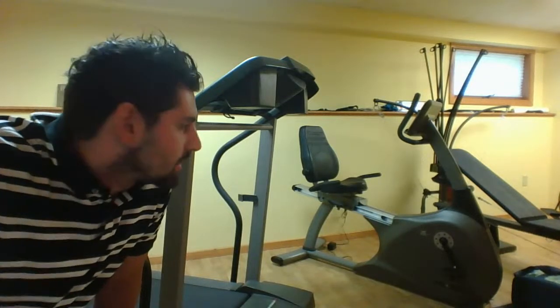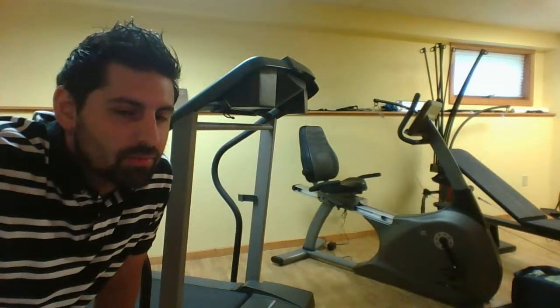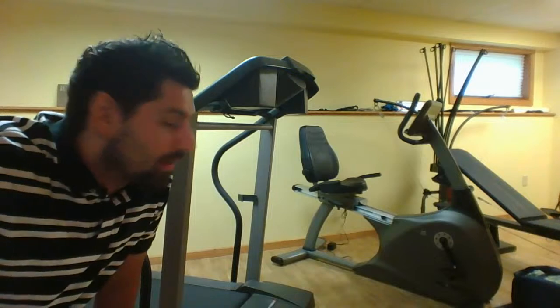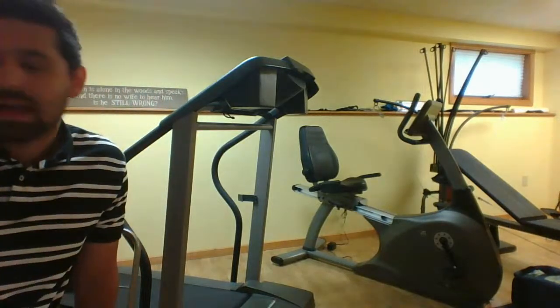So what I'm going to do now is get on the bike, and I'm just going to go a mile on the bike. A mile sounds daunting, but a mile on the bike is actually pretty easy. A mile on the treadmill, that's hard. I'm always out of breath whenever I do a mile on the treadmill, but a mile on the bike is kind of a light workout.